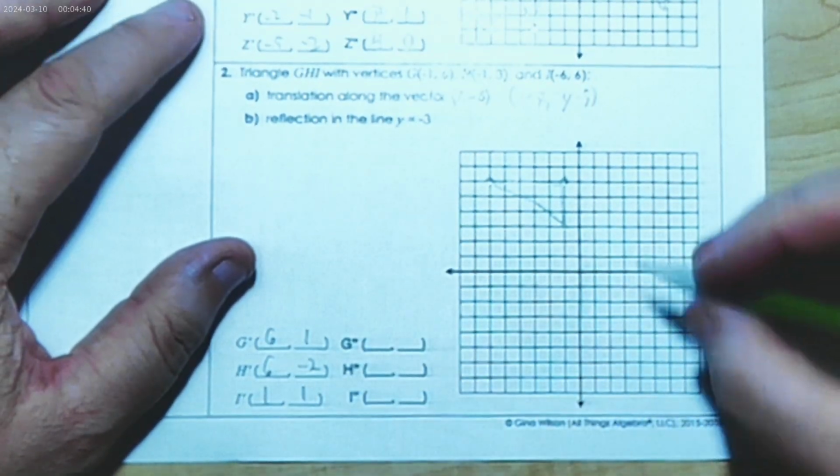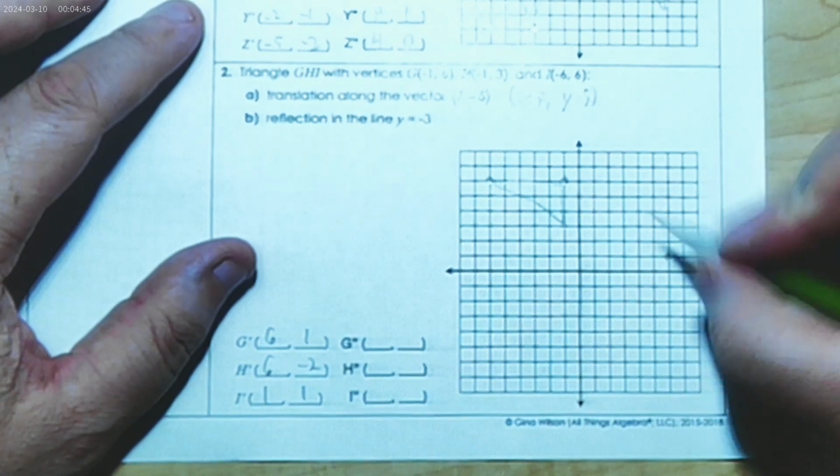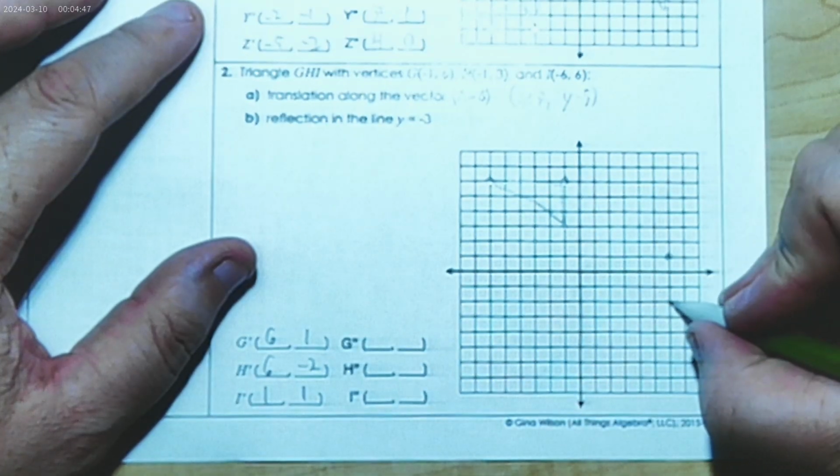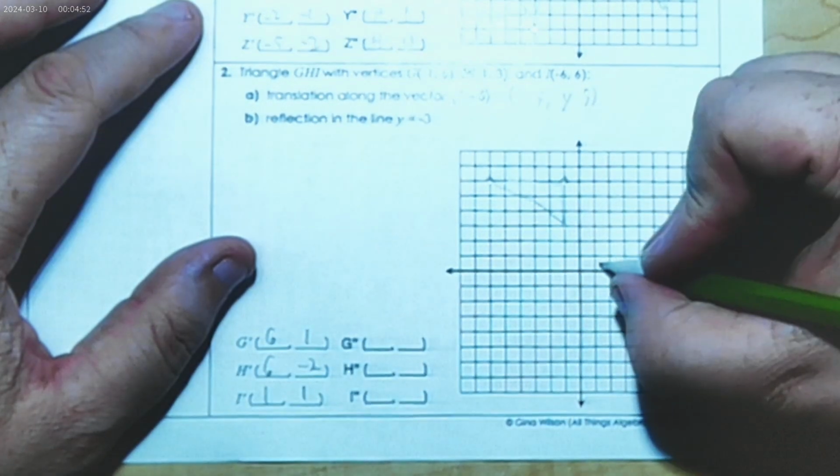All right, so y is going to be minus 5. So 6 minus 5 is 1. 3 minus 5 is negative 2. And then 6 minus 5 is 1. So now I'm going to plot the image. I've got 6, 1. I've got 6, negative 2. And then I've got 1, 1. All right, there we go.